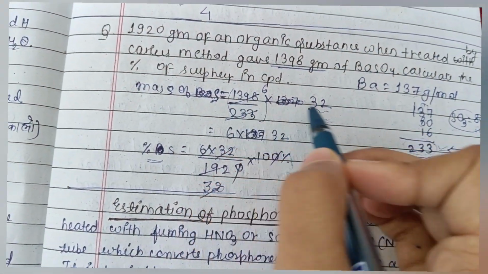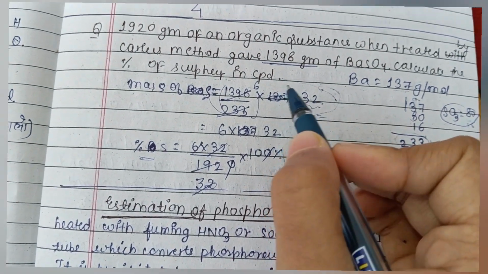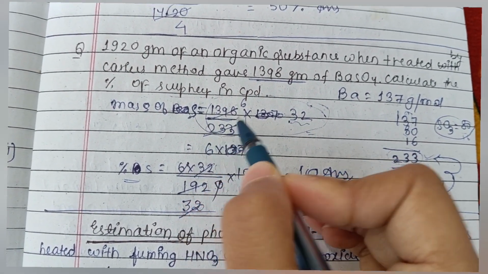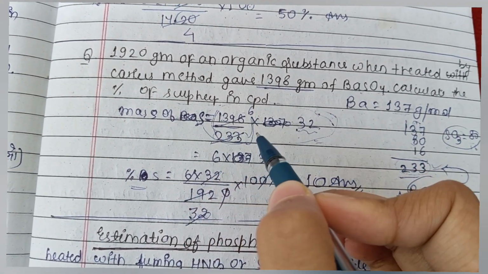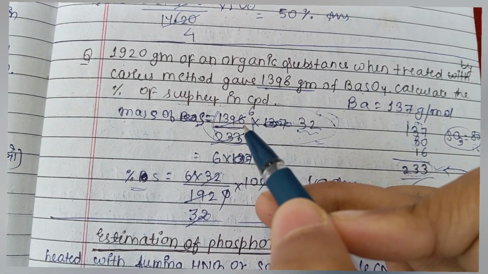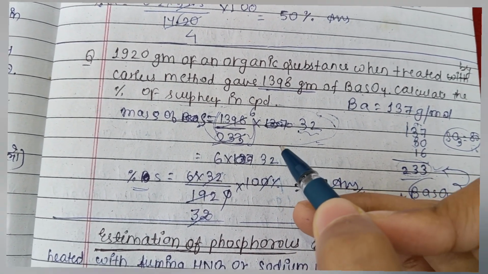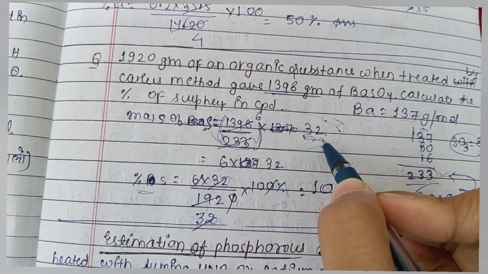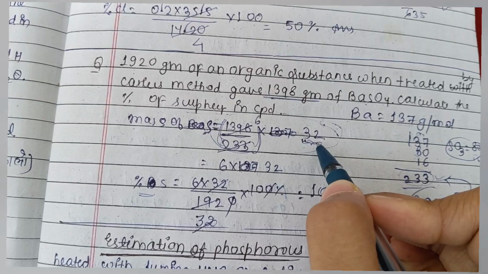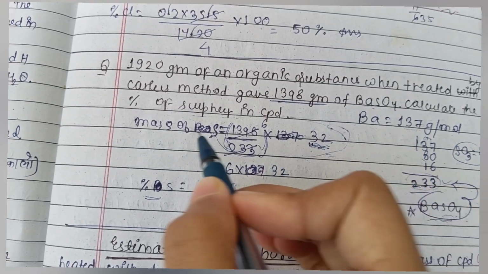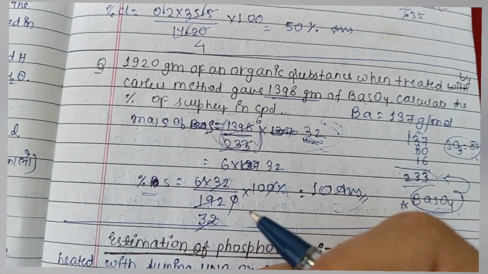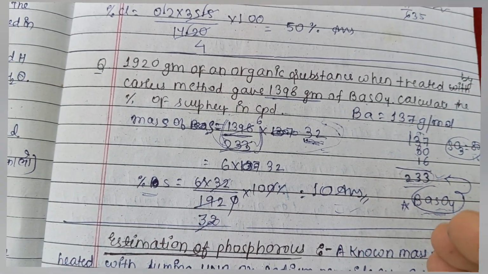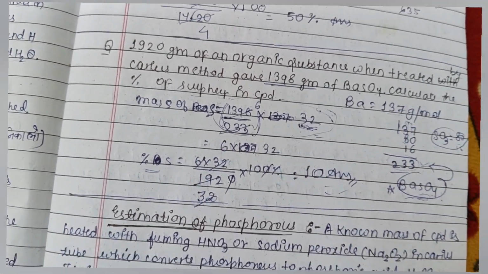You have to understand that you can write this directly. How? Whatever is the mass of BaSO4 given, write that 1938 divided by the molar mass of BaSO4 itself. This is nothing but the number of moles of BaSO4, and the number of moles of BaSO4 is same as the number of moles of sulfur. So we have this as the number of moles of sulfur. Multiply it by the molar mass of sulfur, you will get the mass of sulfur. Given mass upon molar mass is equal to number of moles. So given mass is equal to number of moles multiplied by molar mass. That is what we have done.